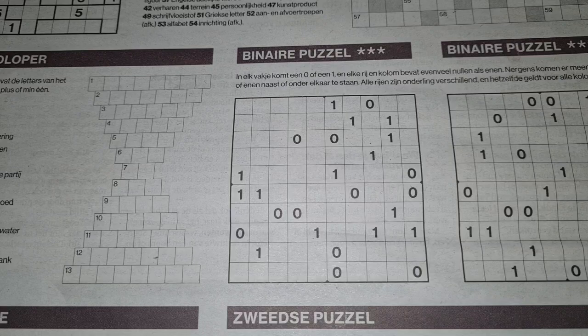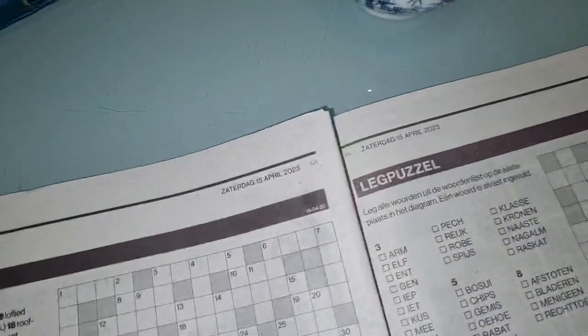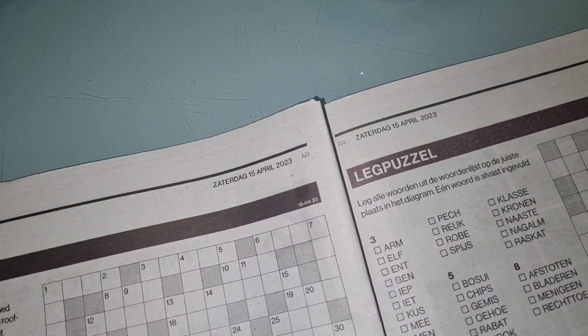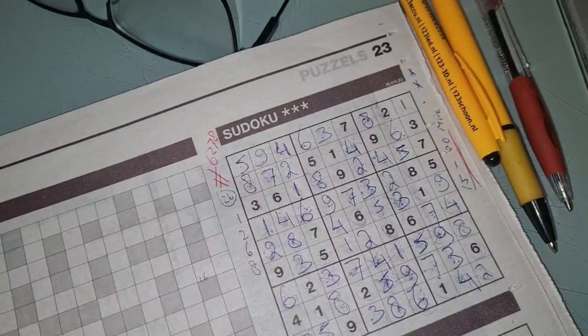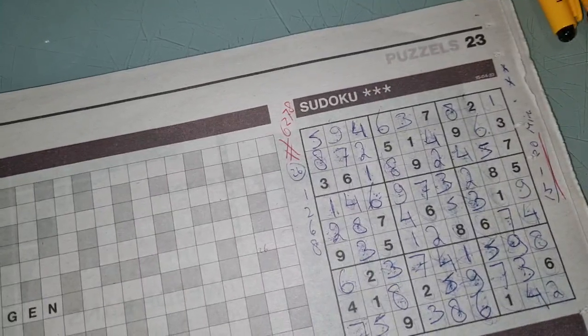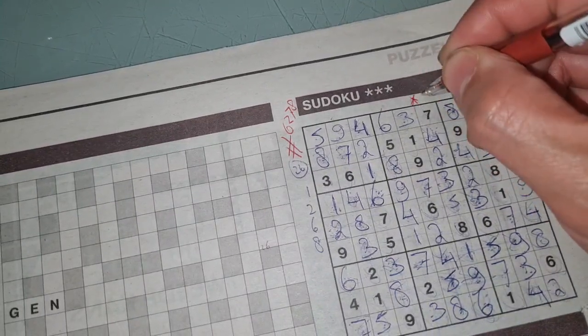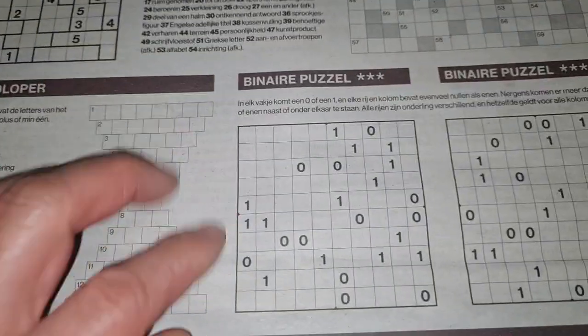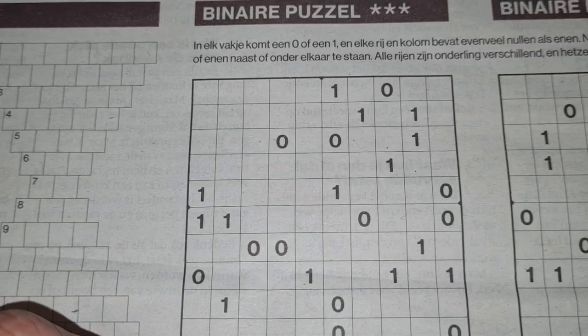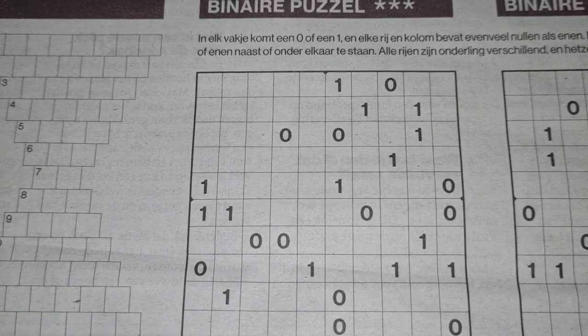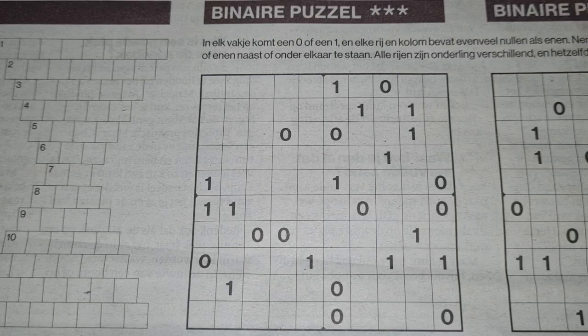The third puzzle, a binary puzzle 10 by 10 in today's newspaper of Saturday, April the 15th, 2023. In this puzzle page, I've already solved two puzzles. The Sudoku with 3 stars, well, it's actually 2 stars. And I've already solved the killer Sudoku. So, 2 puzzles remain, the tectonic, and you are interested in the binary puzzle. Yes, binary puzzle number 6280.